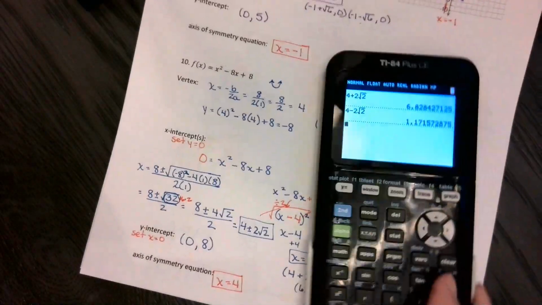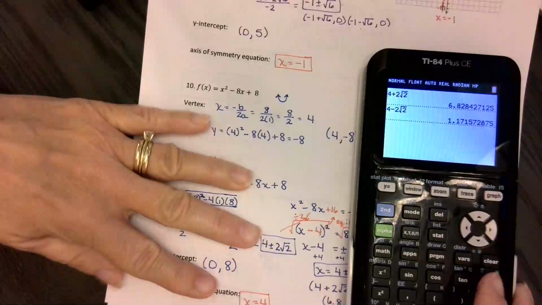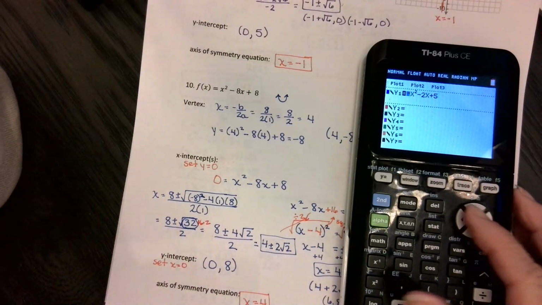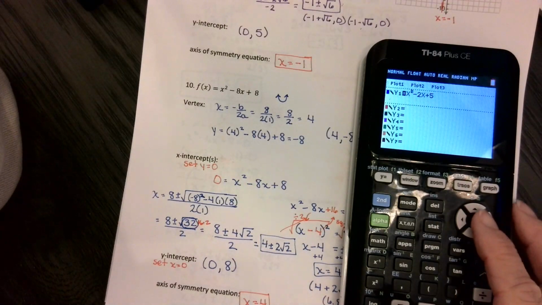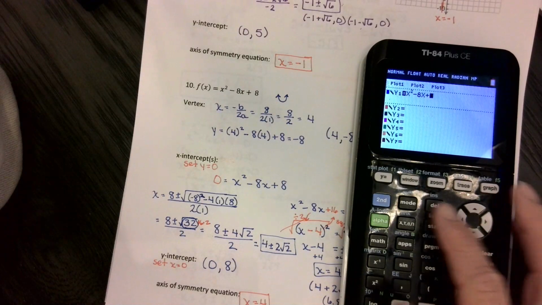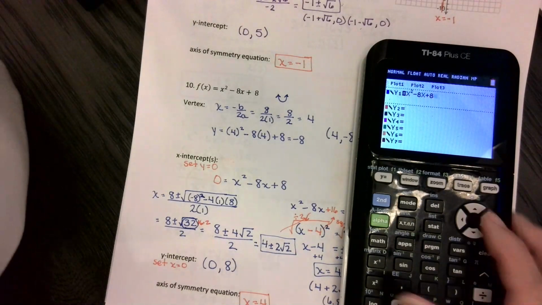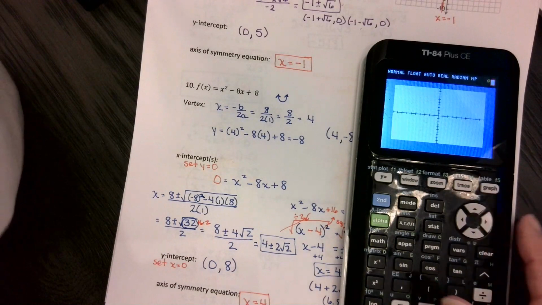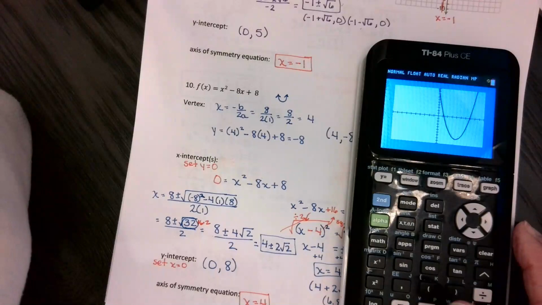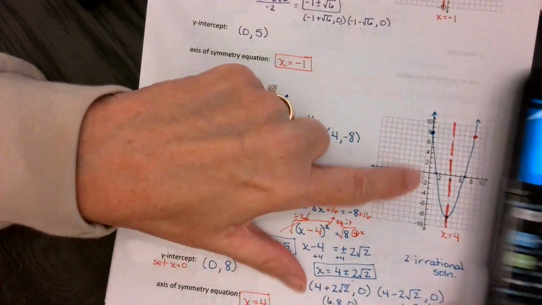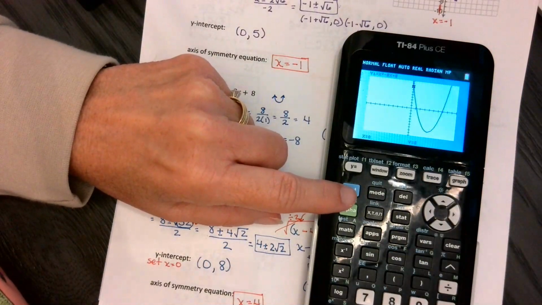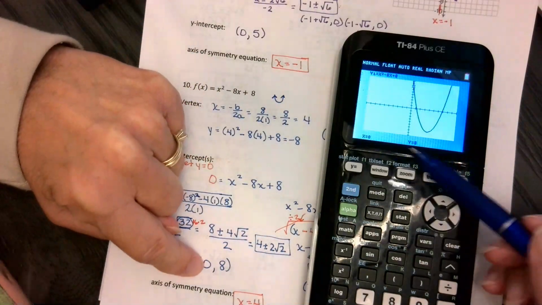Okay, let's check our graph. Let's change this. It's x squared minus 8x plus 8. I just changed what I had in there. It should be in Zoom 6, so let's just keep it. If it doesn't look right, I can just hit Zoom 6 at any time. Well, it does open up just like ours does. Let's check our vertex. Well, actually, if we hit trace, it comes up 0, 8 on our y-axis.